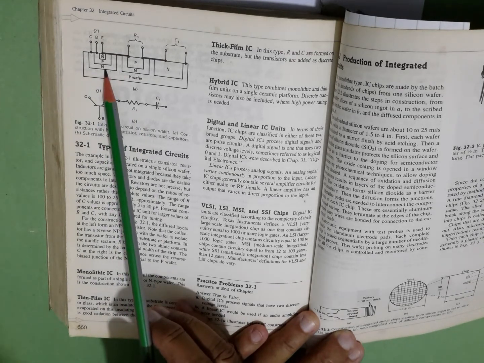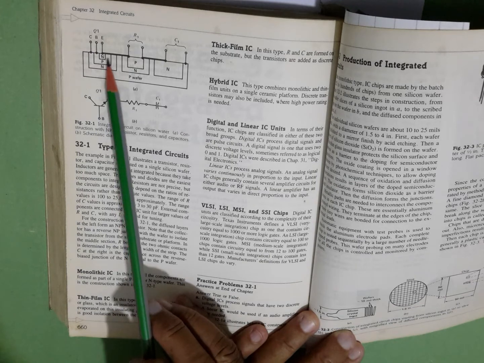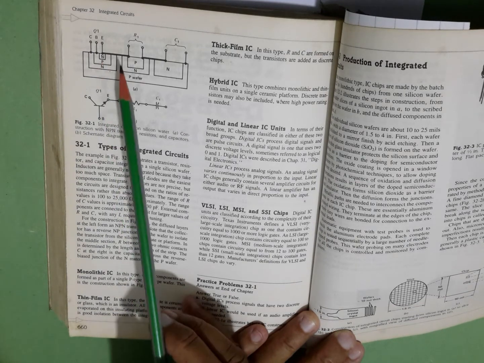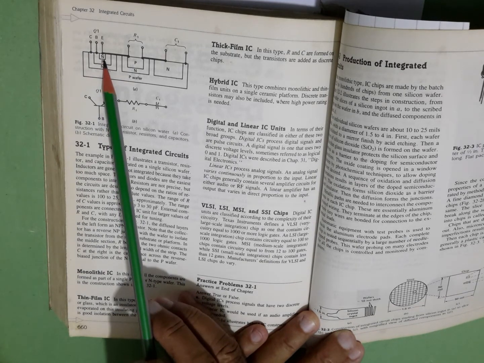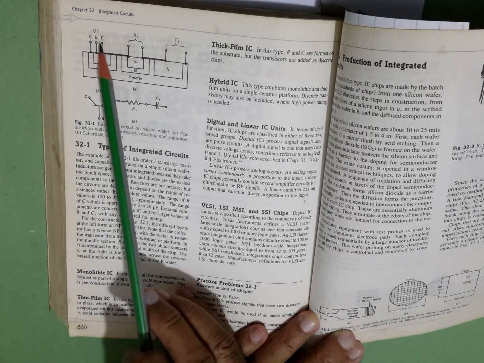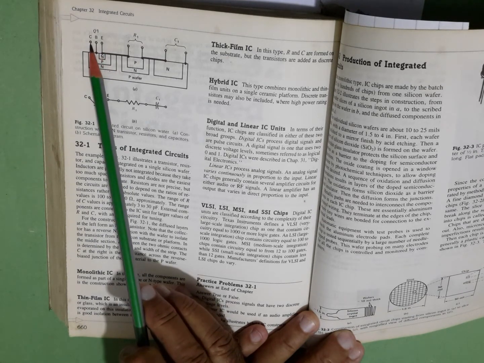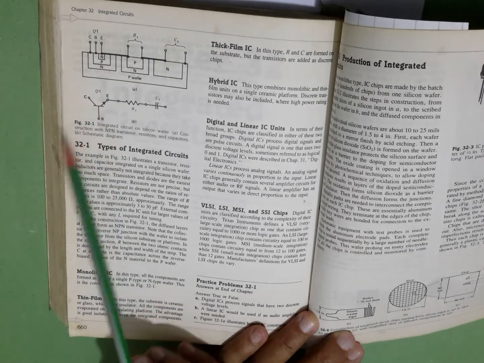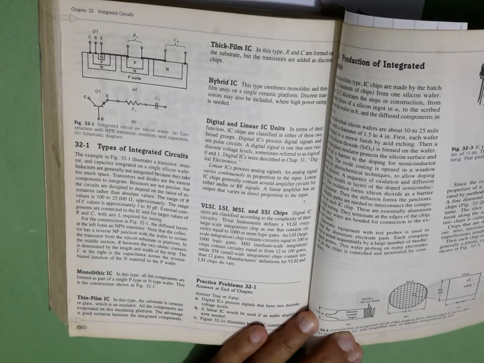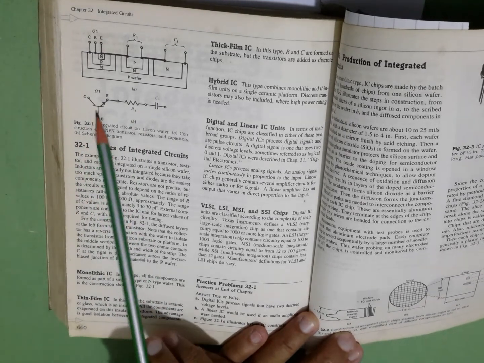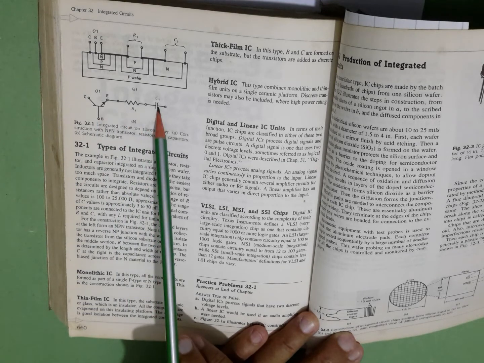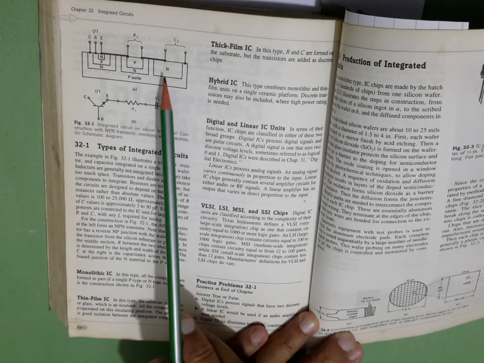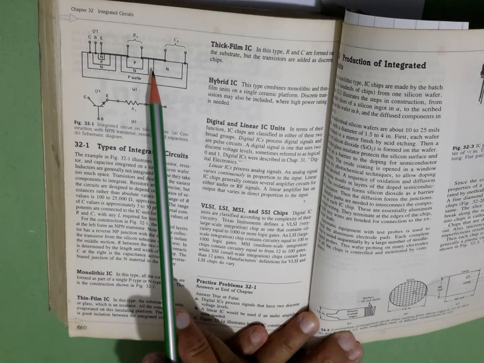P substrate, N doping: P is the substrate, this N is the small doping, and it becomes an NPN transistor, with emitter, base, collector, and of course the arrow is pointing outward and shows an NPN transistor. And see that all these three, transistor, resistor and capacitor, are fabricated on a single silicon wafer.